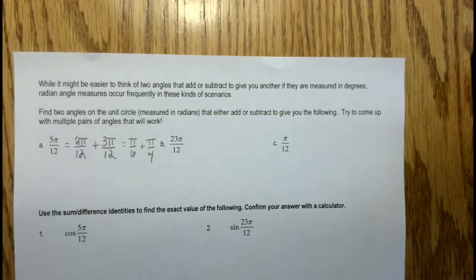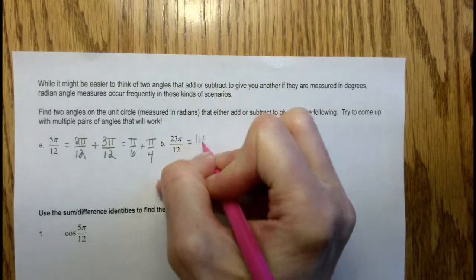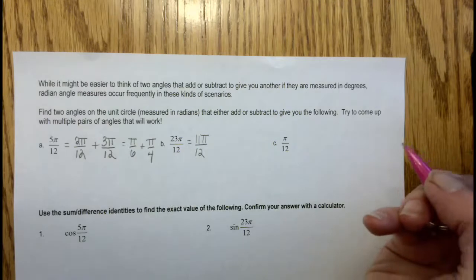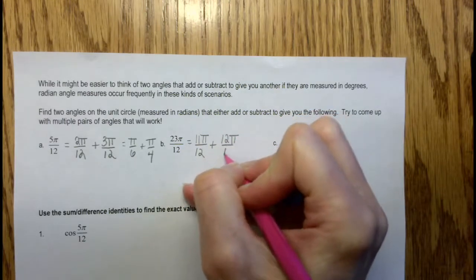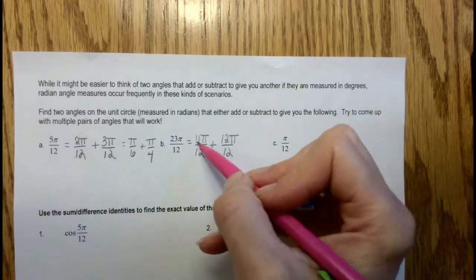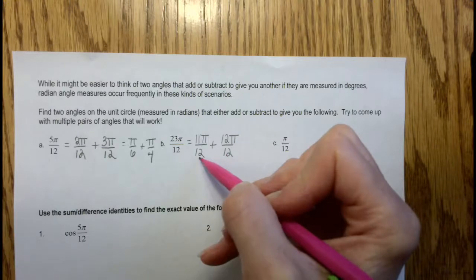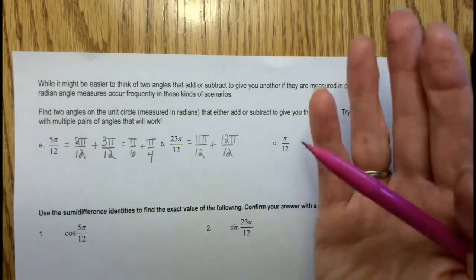But when we look at the next one, we could do something like, I picked the biggest value that I could practically on the unit circle. I picked 11 pi over 12 plus 12 pi over 12, because 11 plus 12 is 23. We know what 11 pi over 12 is, and 12 pi over 12 is 1 pi. We know values. They link back to the unit circle.